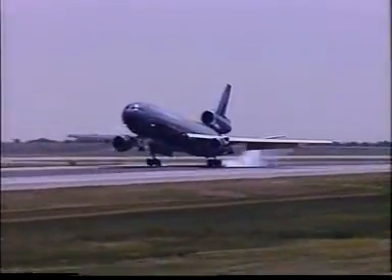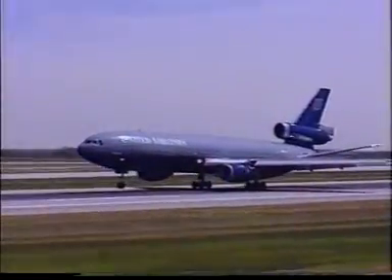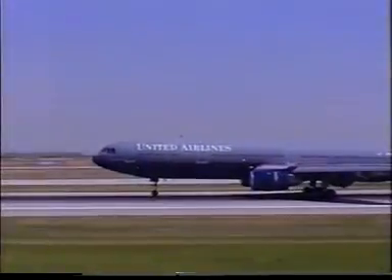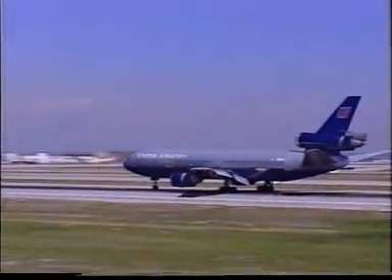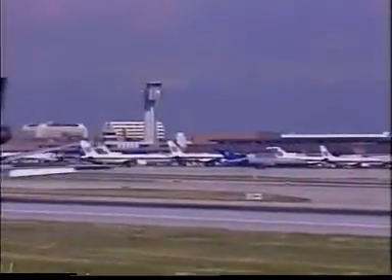SIDs and STARs eliminate the need to repeat this type of lengthy clearance and to wait for a readback from every aircraft departing and landing at a busy airport. The previous clearance might sound like this when issued as a SID.